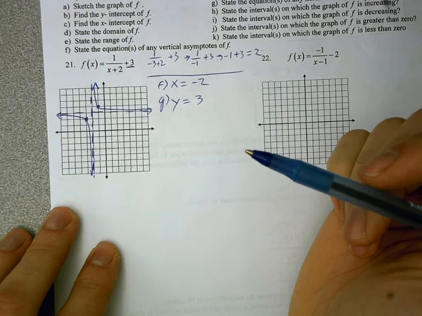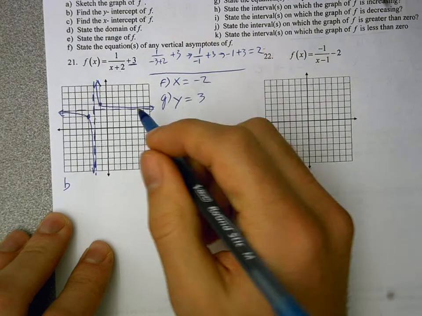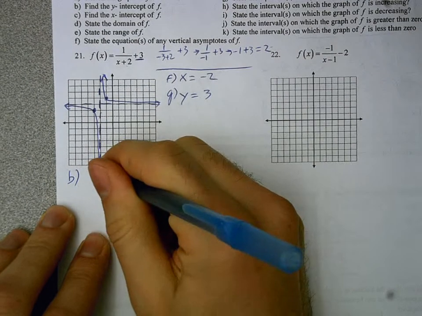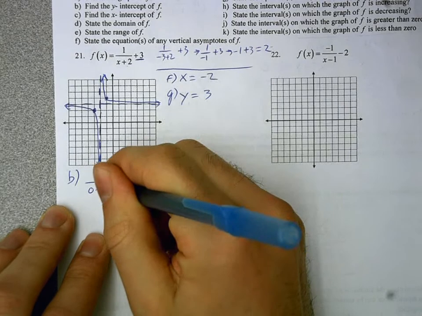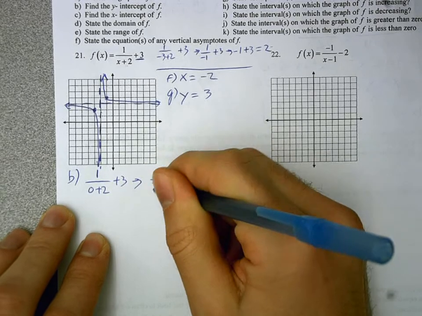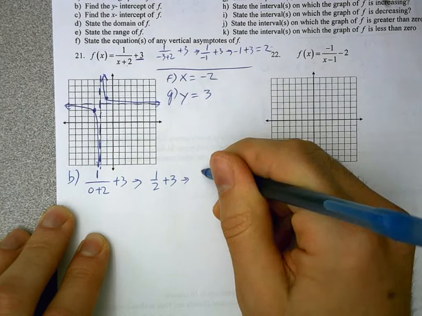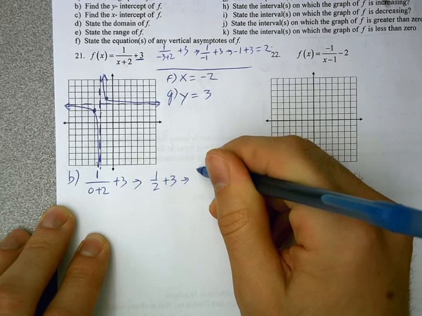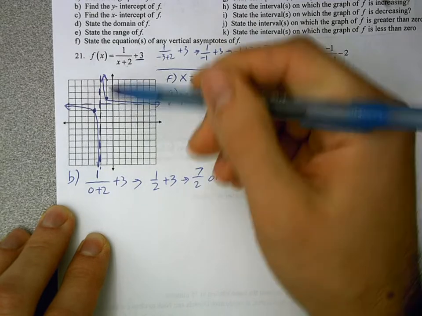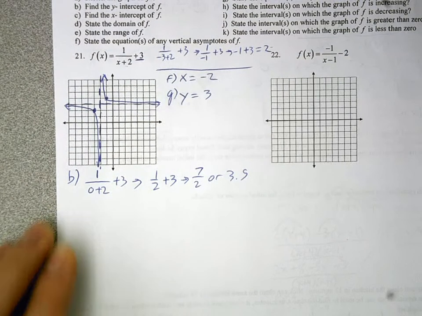There's going to be a question that asks for this though. Letter B says find the y-intercept. Y-intercept means make x 0. So 1 over 0 plus 2 plus 3. 1/2 plus 3 would be, you could get an improper fraction, 7 over 2, or 3.5. And if we look, 1, 2, 3.5, that looks right for my y-intercept.